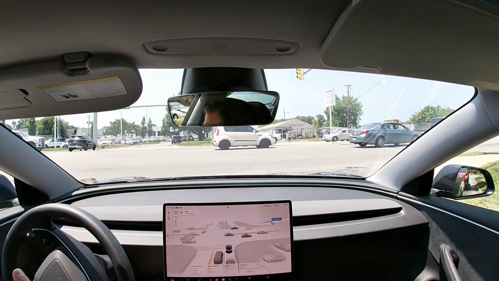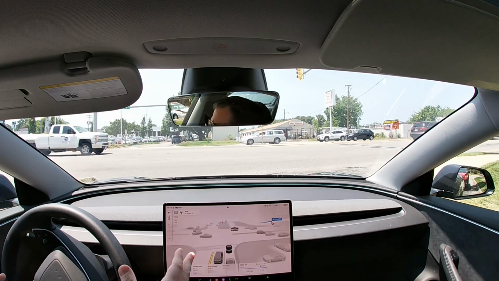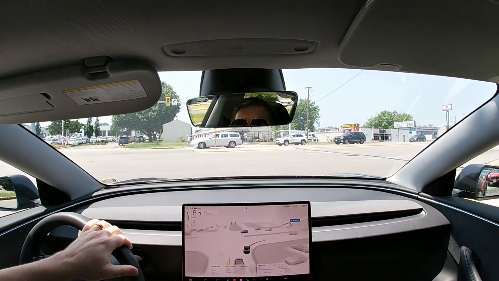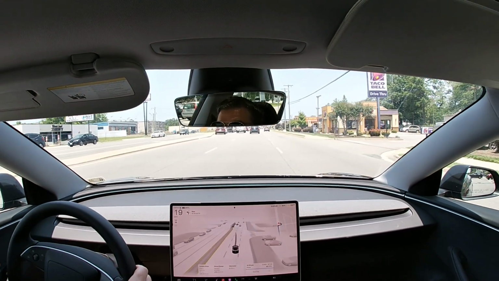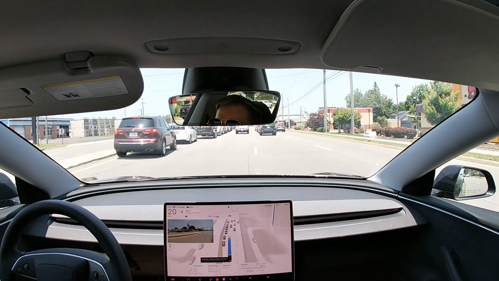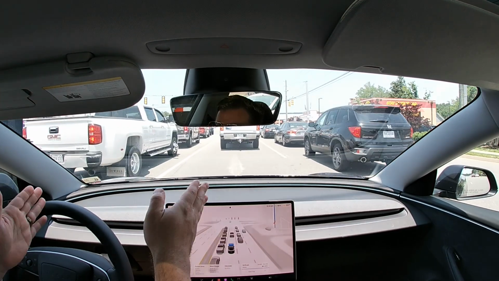So that other video that I played, I think the same thing happened. I was in a turn only lane, but I engaged full self-driving at a time where it probably could not accurately decide which lane it was in, and very possibly it thought it was in the straight ahead lane.